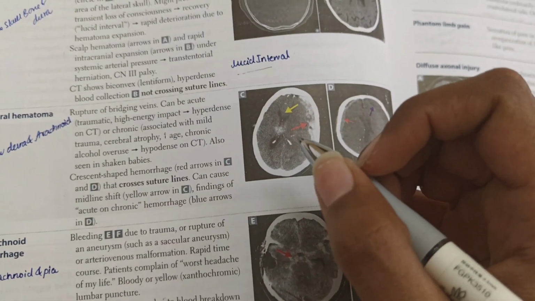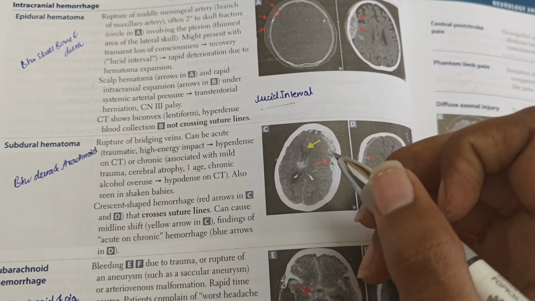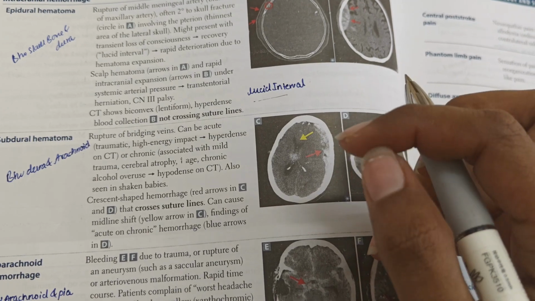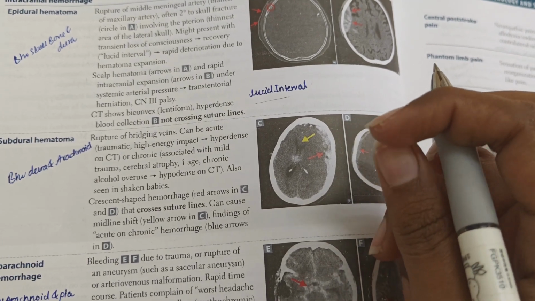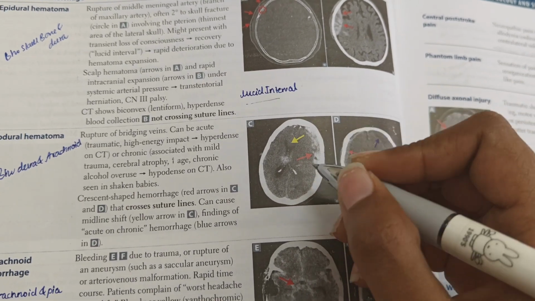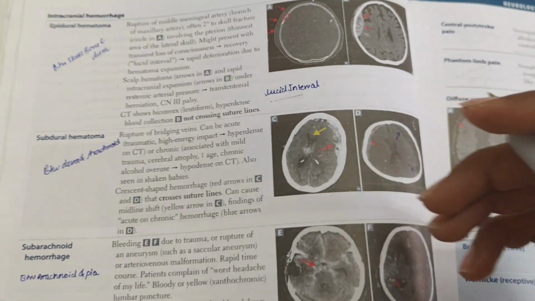Next, coming to subdural, it's below the dura mater, you get hematoma, between dura and arachnoid. Here the main thing is the bridging veins rupture. You can see shaken baby here. They can get a crescent-shaped hemorrhage here which crosses the suture lines because it's subdural.